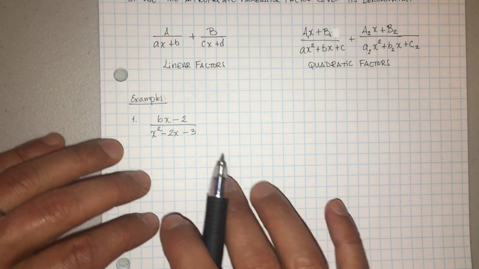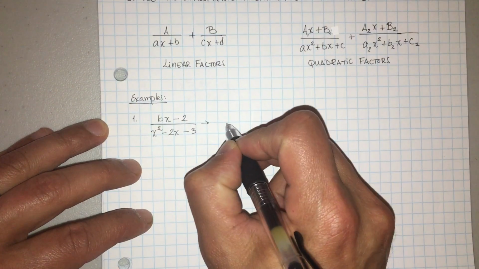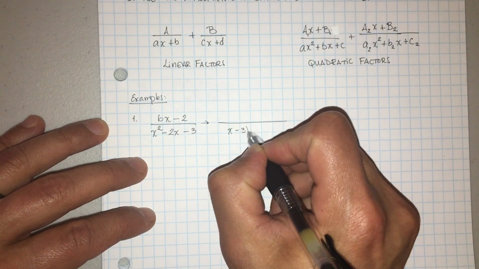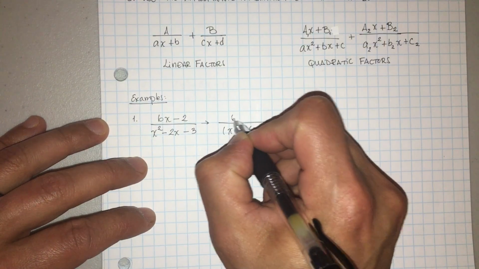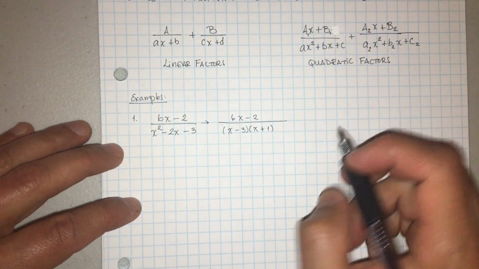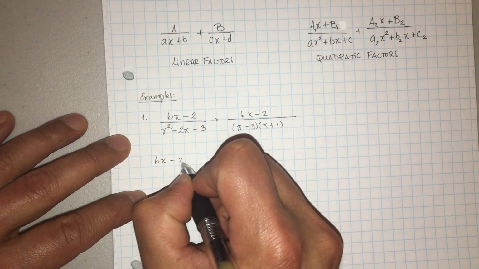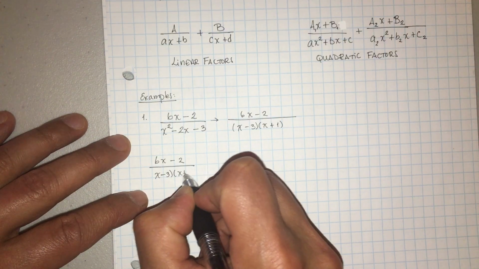Okay, so we have this. We're going to go ahead and factor this guy. Okay, and when we factor it, you guys should be able to factor x minus 3 and x plus 1. That's the first thing we have to do. So now let's go ahead and put this guy over here on the left. 6x minus 2. And then we have x minus 3 and x plus 1.